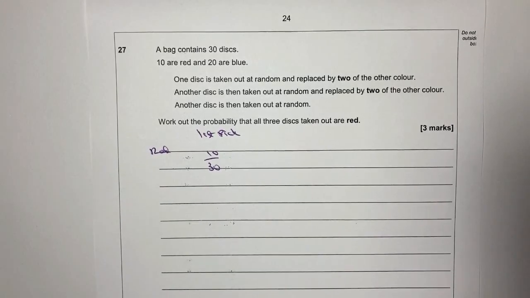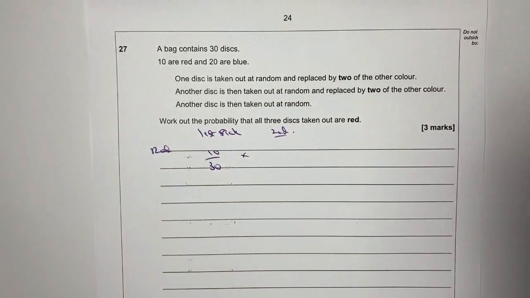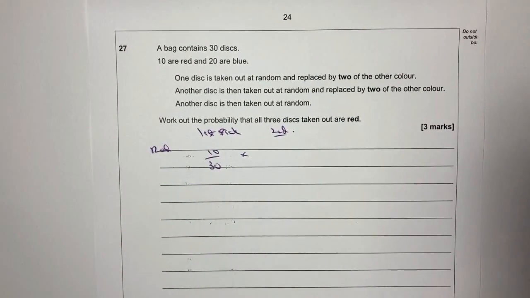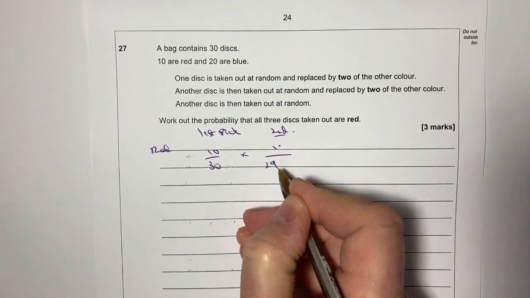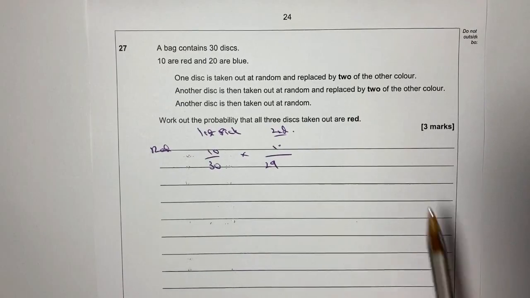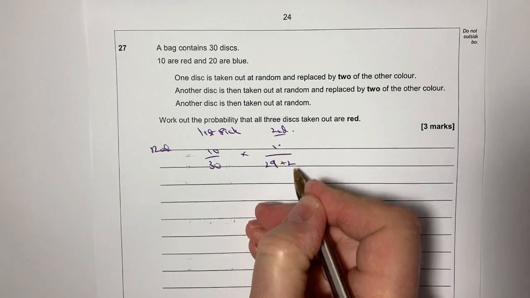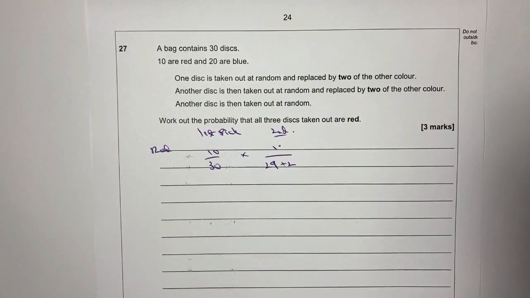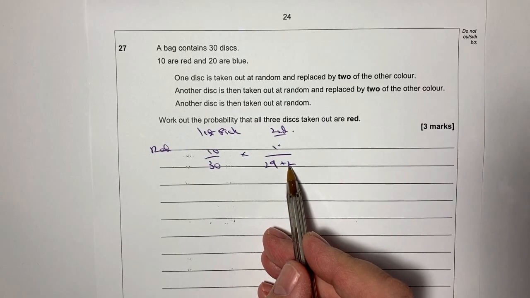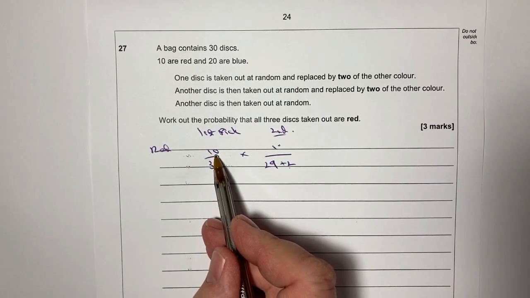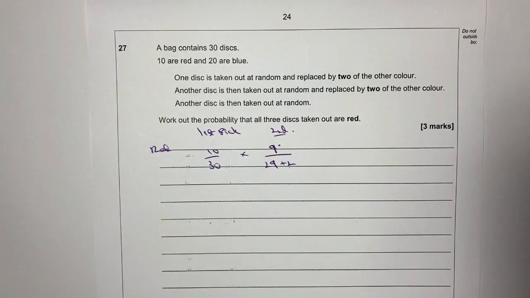Then on the second pick, we've now got 29 discs left in, but we're going to replace it by 2 of another colour, so we're going to add 2 to it. So that's going to give us 29 plus 2, which is 31. And because we picked out a red the first time round, we've only got 9 red in the bag now.